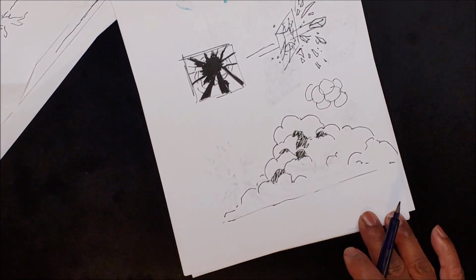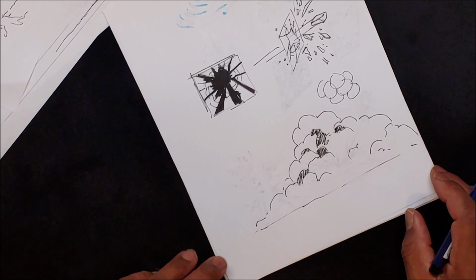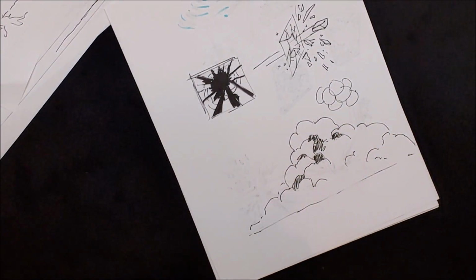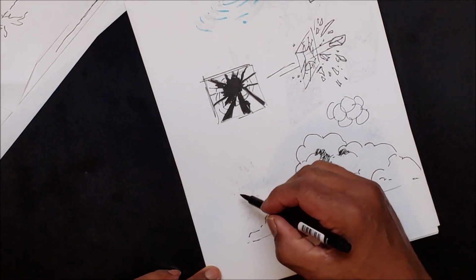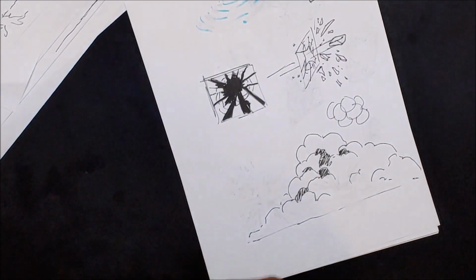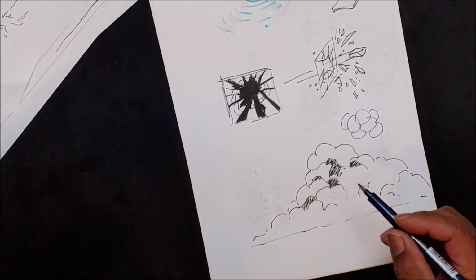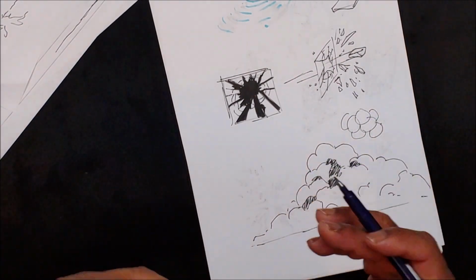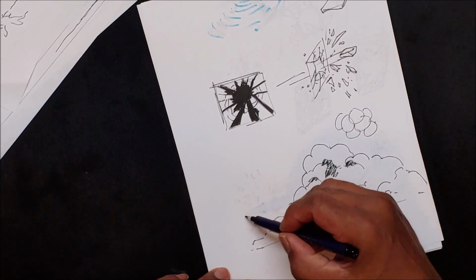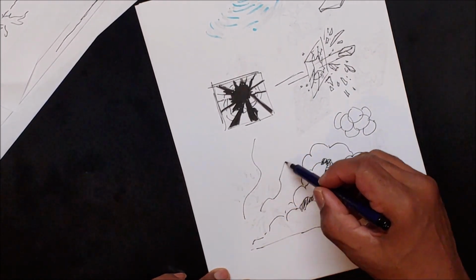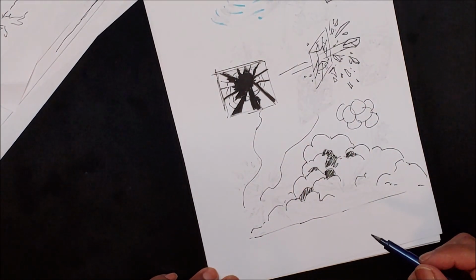But again, it's just practice. Now, smoke, of course, is lighter than air, so it's going to go with the breeze. If I do smoke, first I'm going to get the direction of it, and then ask: is it thick smoke? Is it thin smoke? So, let me just get the direction. This is the direction I want the smoke to go in.